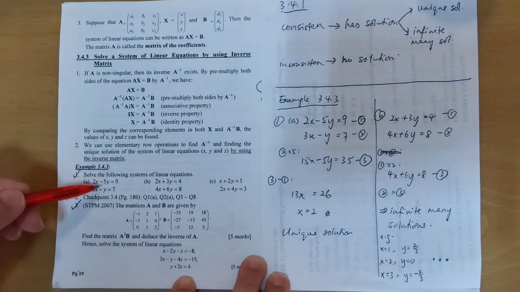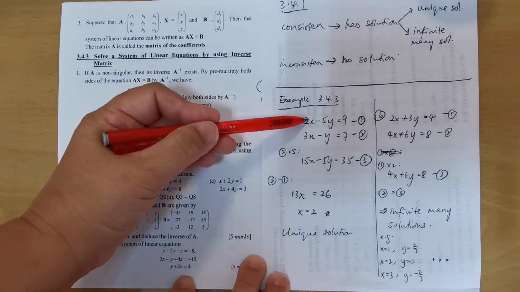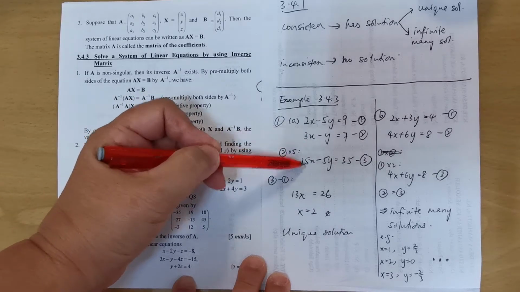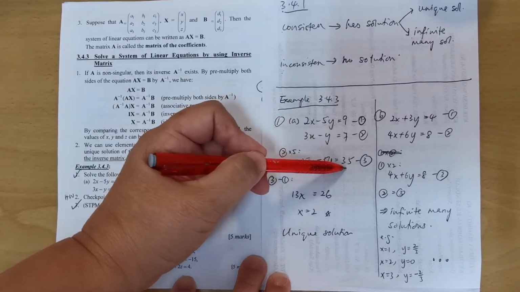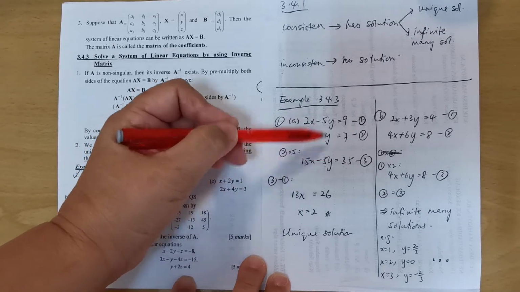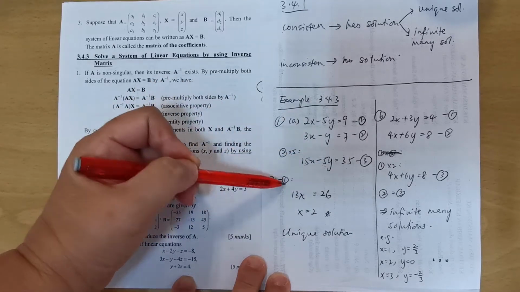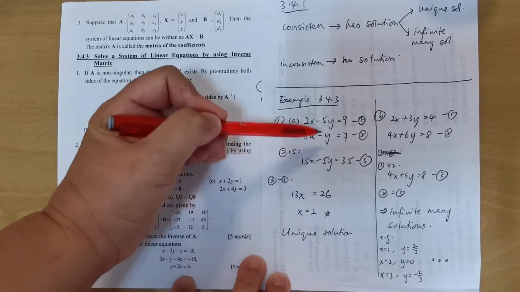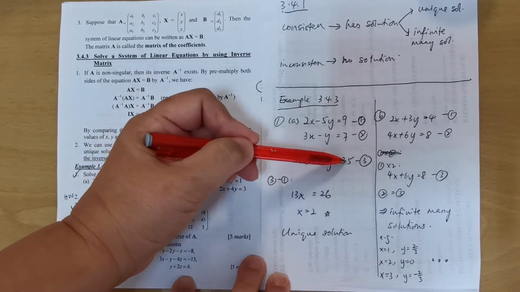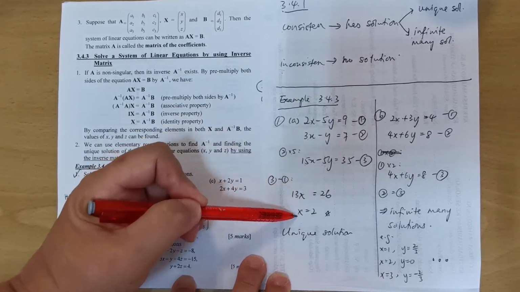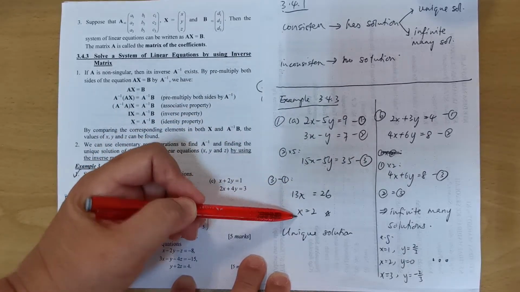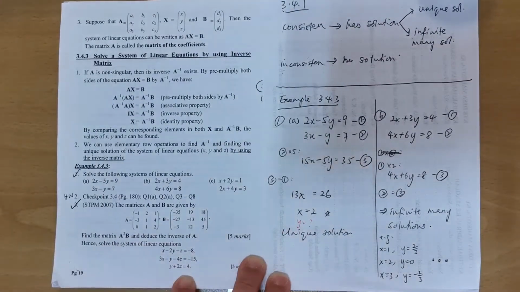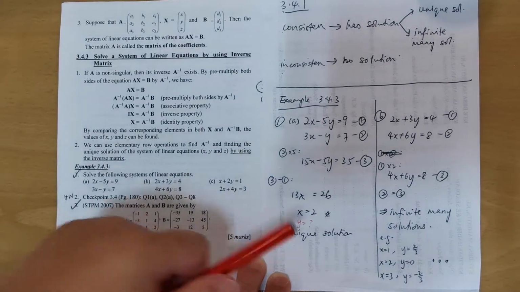Question 1a, solve these two. So equation 1, equation 2. I multiply equation 2 by 5. So 15 minus 5, 35. Why multiply by 5? Because I want to eliminate. So this one minus this one. Negative 5y minus negative 5y, no more y. This one minus this one, 26. So x equals 2. Then of course you can find your y. So we call it a unique solution. You only have one set of answers, x and y.